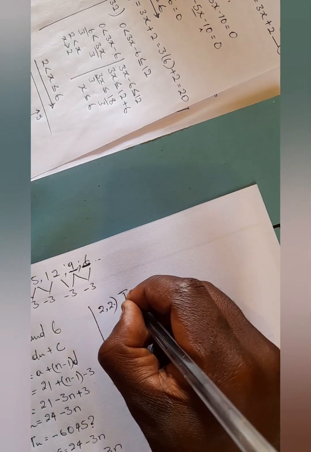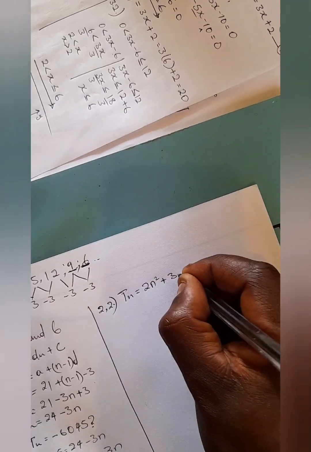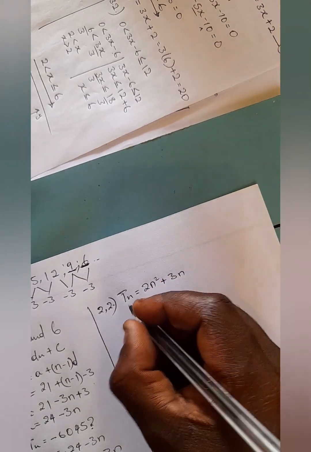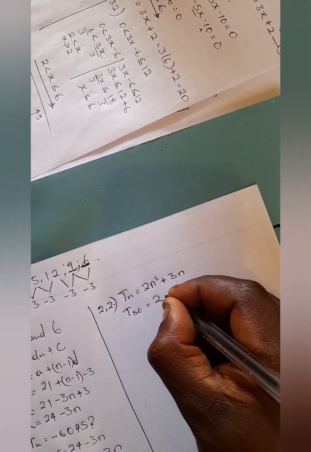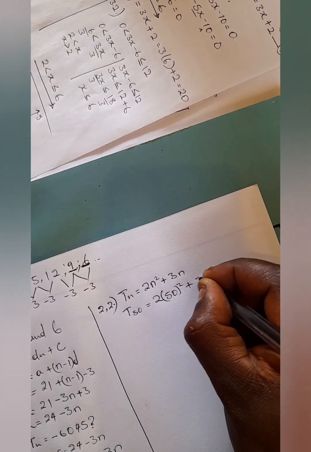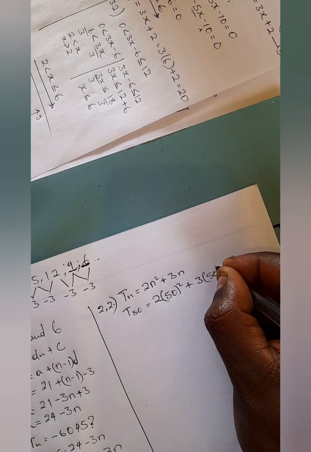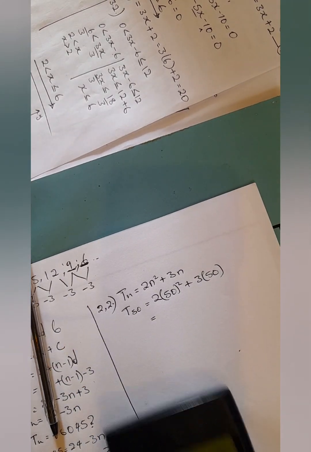So we know that Tn is 2n squared plus 3n, right? So T50 is 2 times 50 squared plus 3 times 50. How much is that?